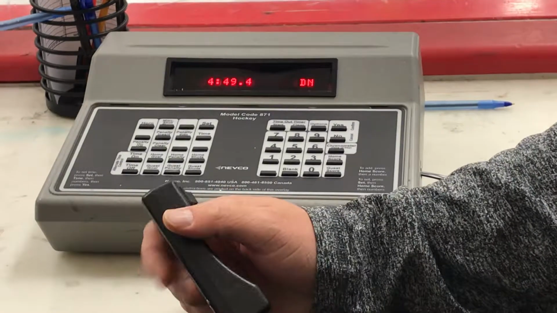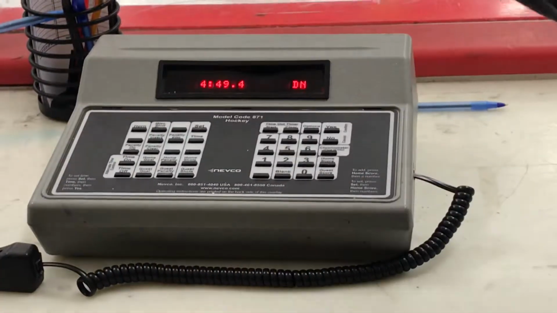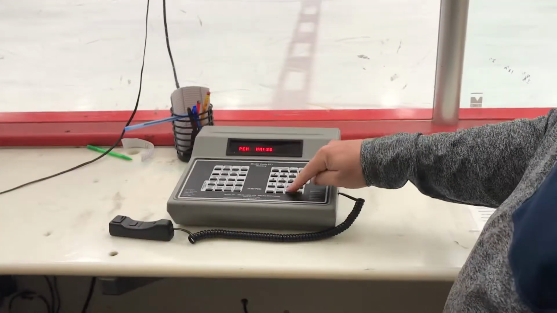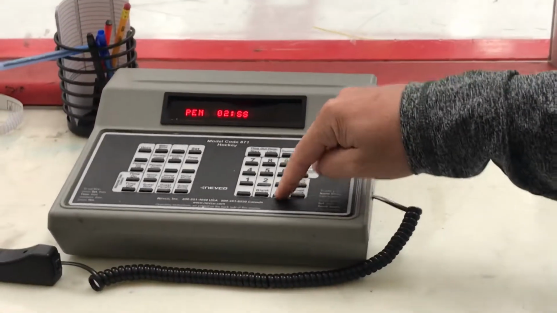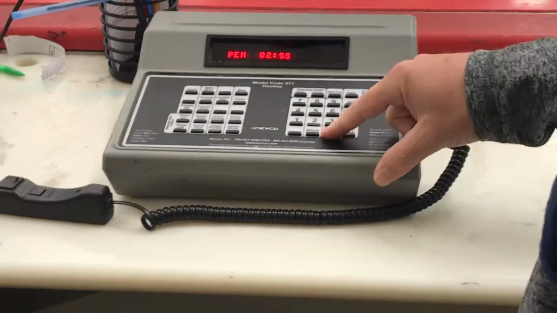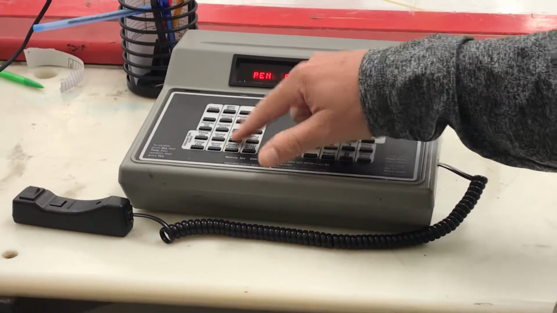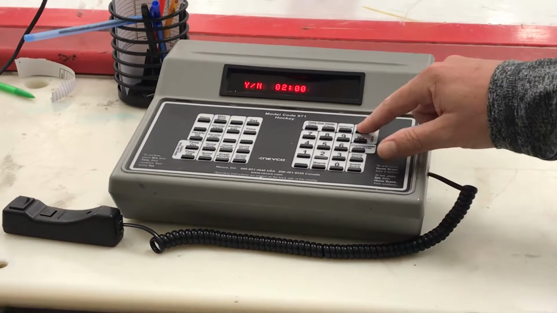It's when you start getting multiple penalties in there. So you do it the exact same way. So set, home penalty, we'll do 2 minutes in there. Oh, this board is sticking. That's good to know. Come on. Okay, so yes.